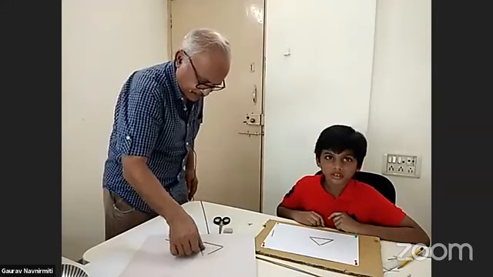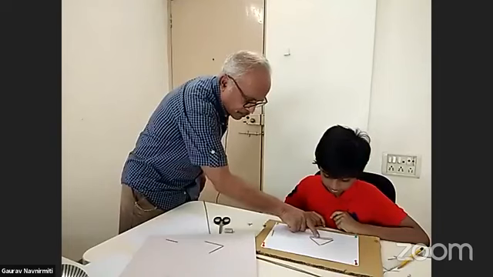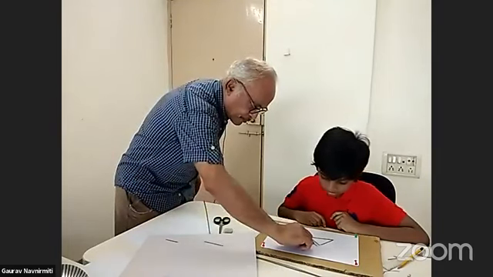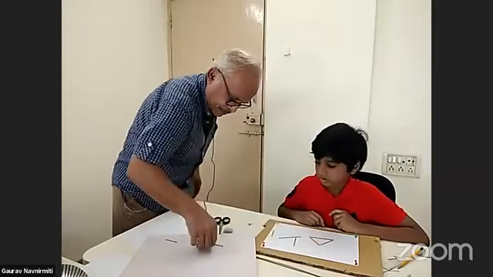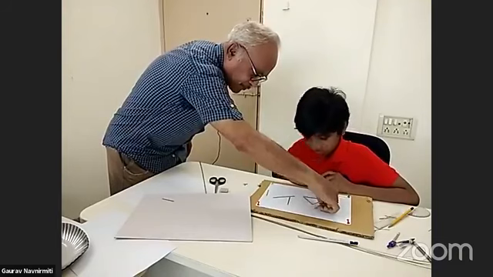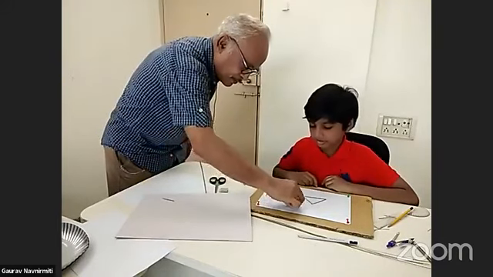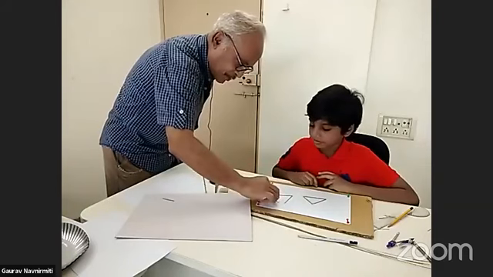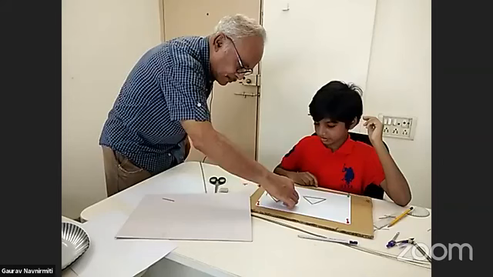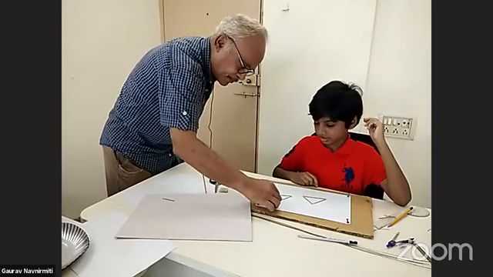Okay, let me just check. This is 8. This is 6. And this is 7. Right? Yes. So now I'm going to make my triangle using my rods, and you are making your triangle using your rods.